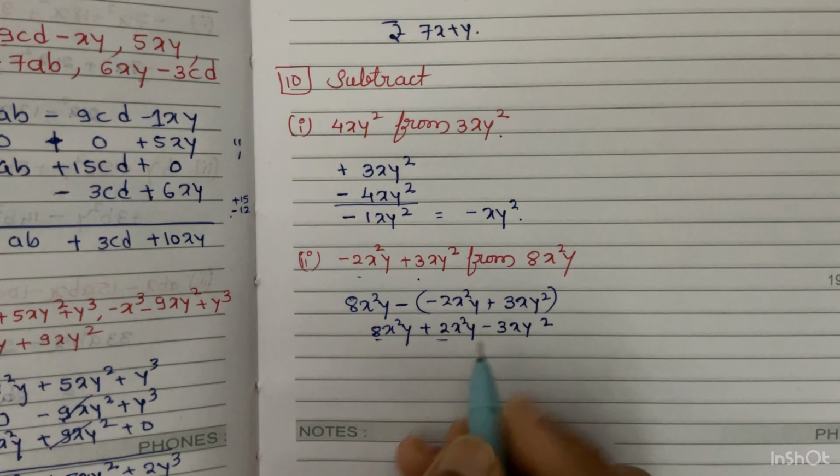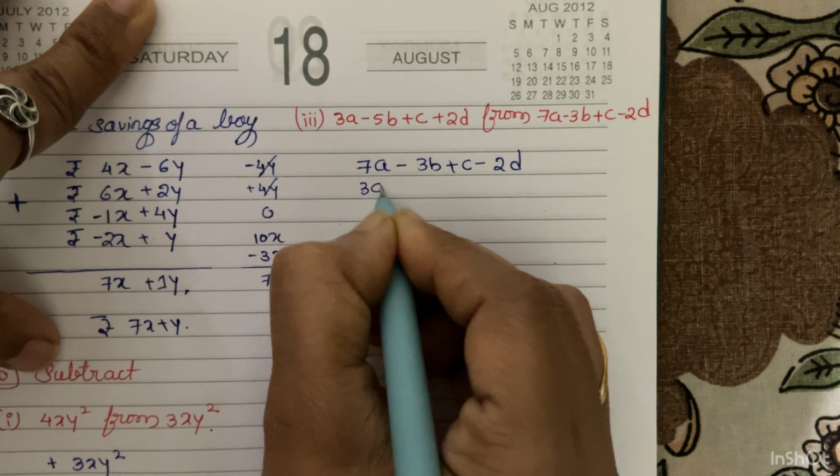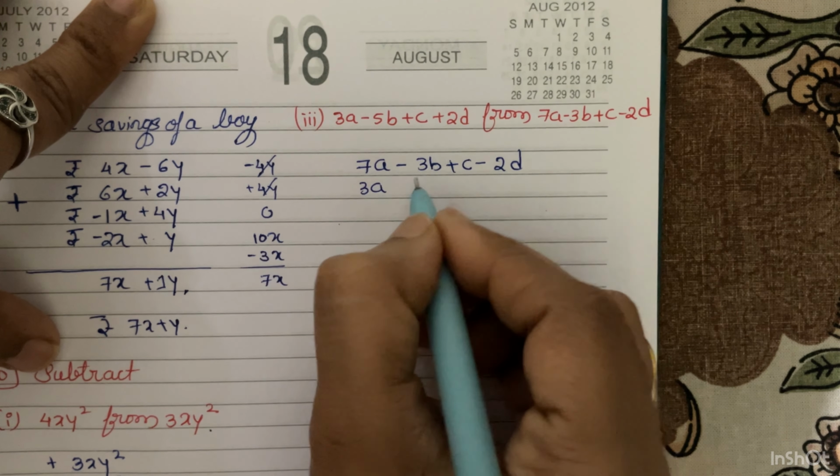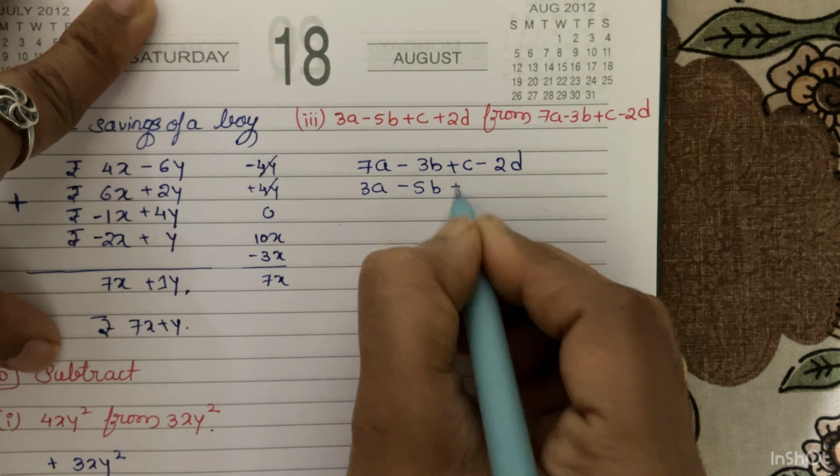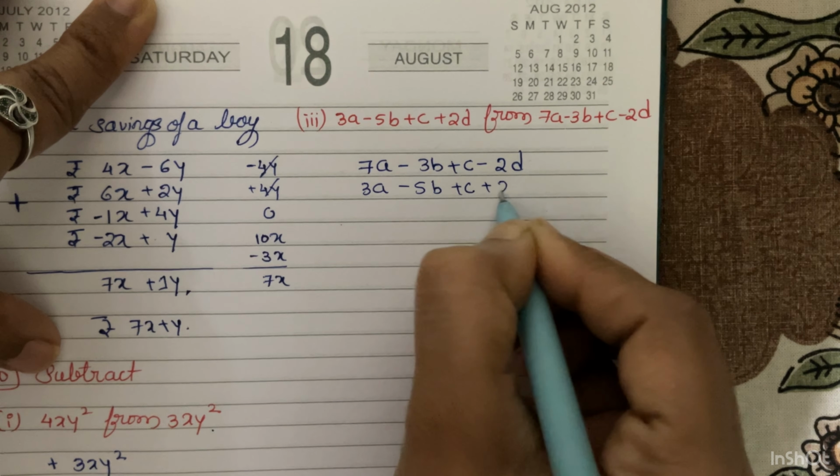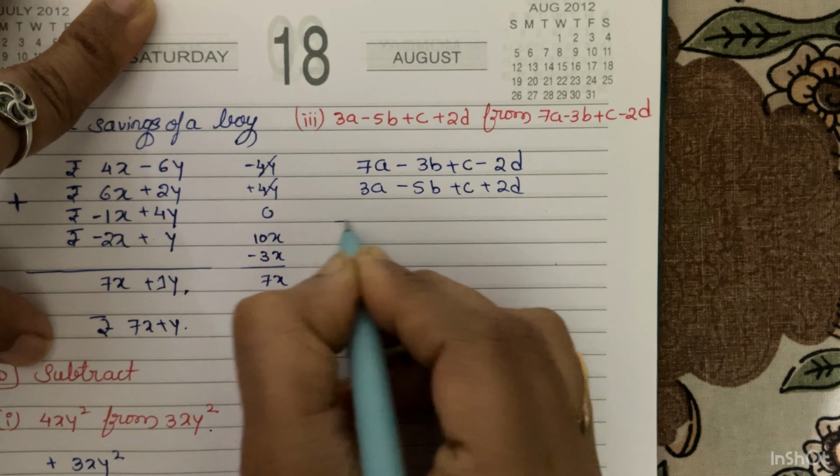Question number 3, this polynomial we have to subtract from this, right? So let me write this one first, 7a minus 3b plus c minus 2d. Okay, now I'm going to write this polynomial under this. See here, 3a I have to write under the same variable, minus 5b plus c and plus 2d. Since we are doing subtraction, these signs we need to change, minus minus plus minus. Okay, now minus and minus we have to add, we will get minus 4d.